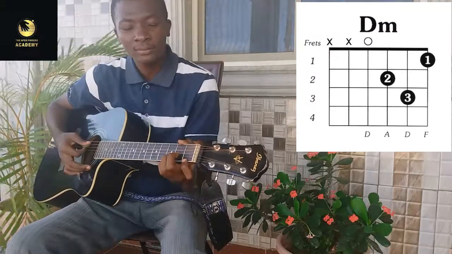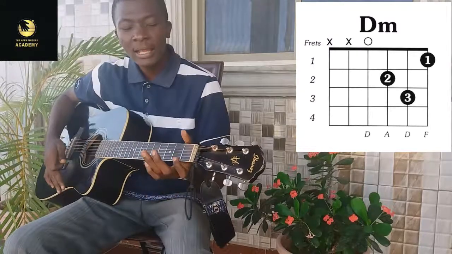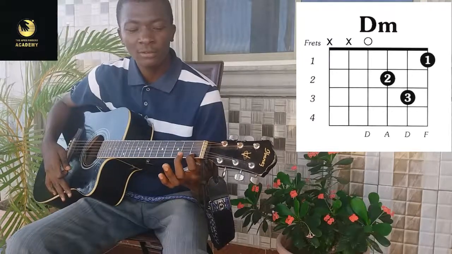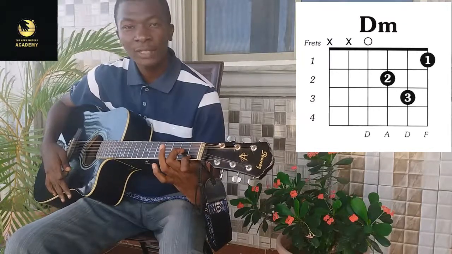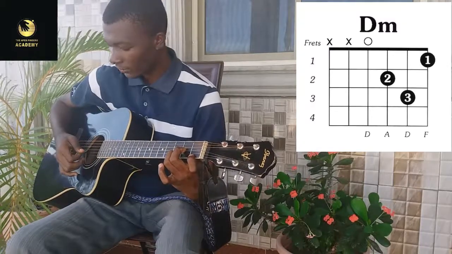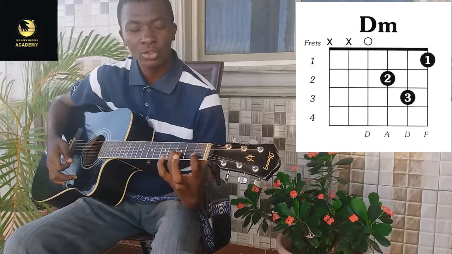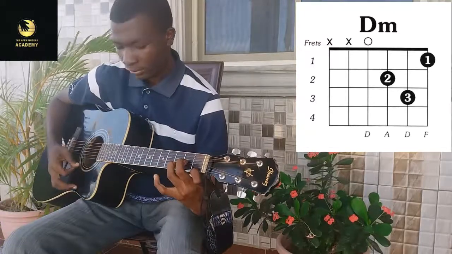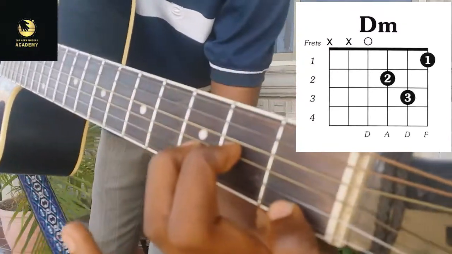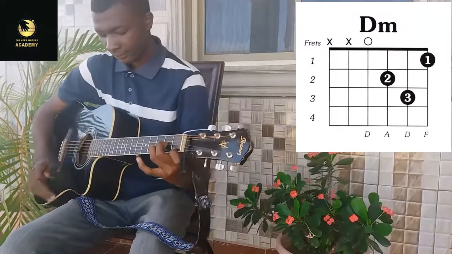Your one chord, your two chord. So how do we play your two chord? It's simply placing your first finger at the first fret of the first string, second finger at the second fret of the third string, and then your third finger at the third fret of the second string. So you have your D minor.